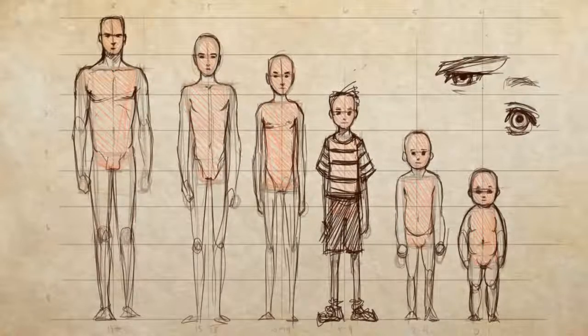And so this is kind of where you can go with it. You start off getting the proportions, and it looks a bit odd at times, but then once you flesh it out, it makes a lot more sense.